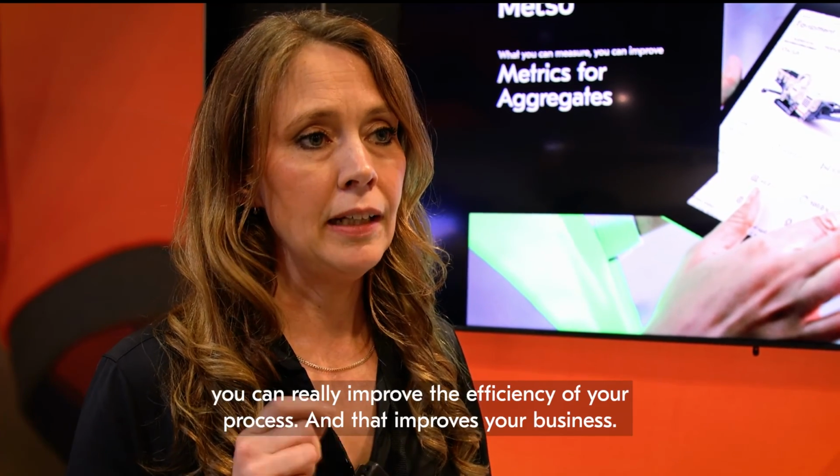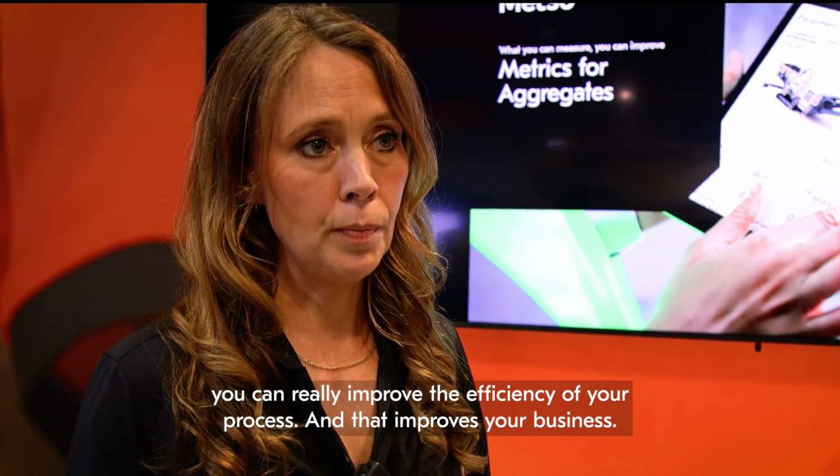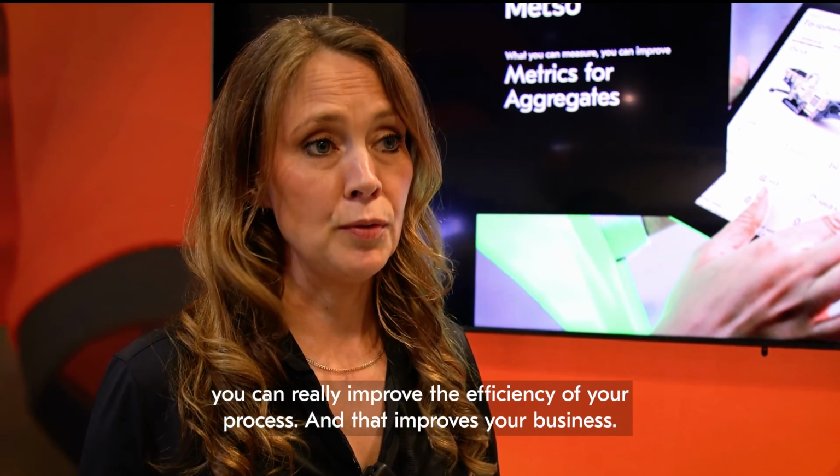So with the help of Metrics, with the Production Tracker, and with the help of the remote IC, you can really improve the efficiency of your process. And that improves your business.